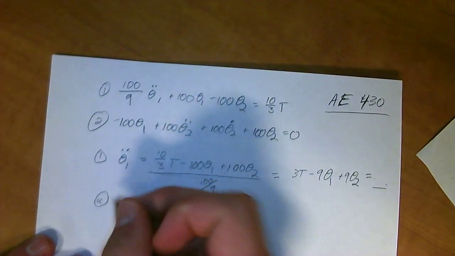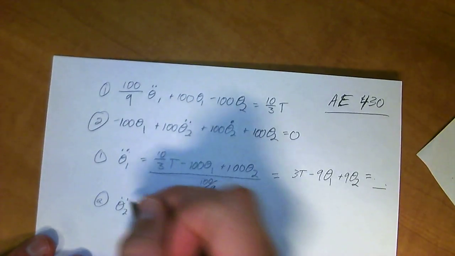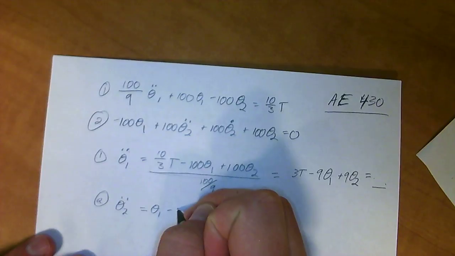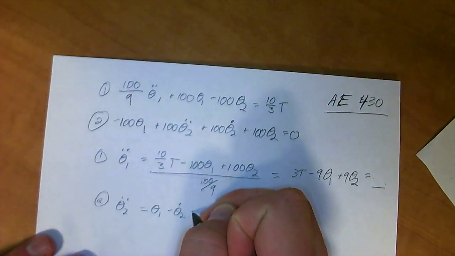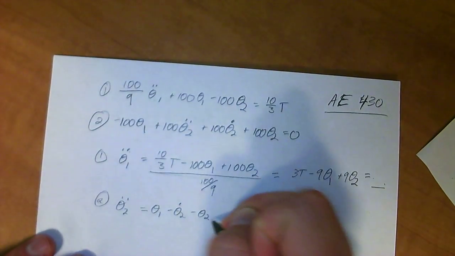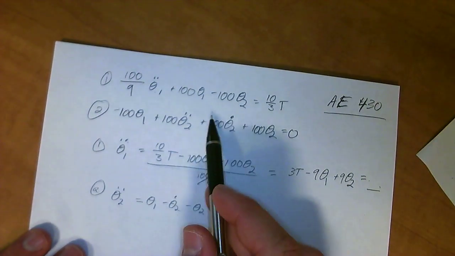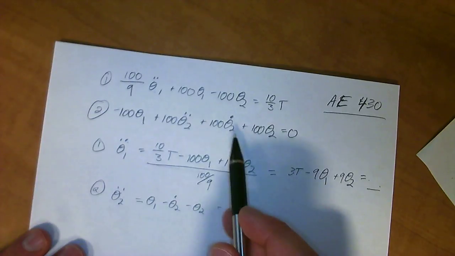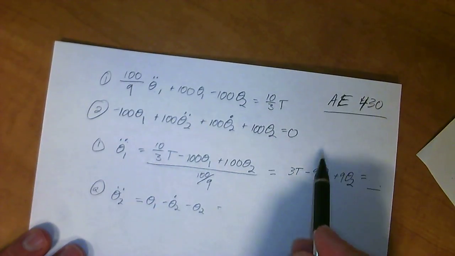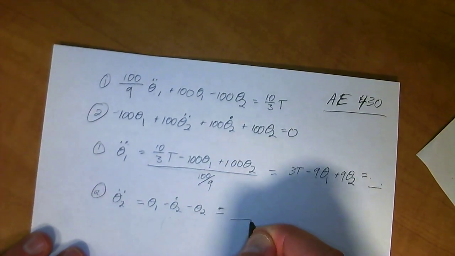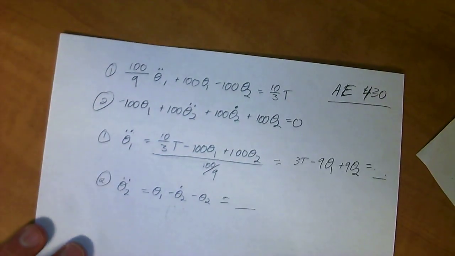Okay, moving on to the second equation. Theta 2 double dot is equal to theta 1 minus theta 2 dot minus theta 2. And that's completely simplified also. No, I didn't skip any steps here. Just move everything over there and then divide by 100 and you end up with this. This is also going to be equal to a mystery value that we're going to get to in just a second.